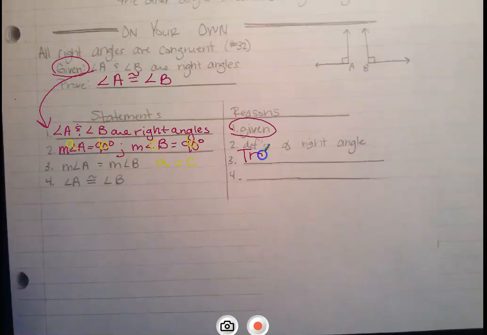That's a terrible color. I thought I was making it better when I changed it.